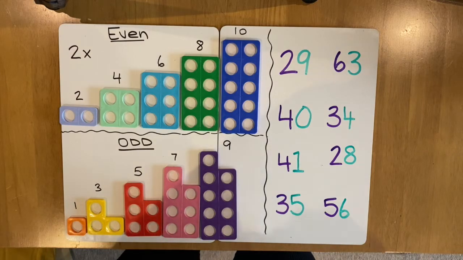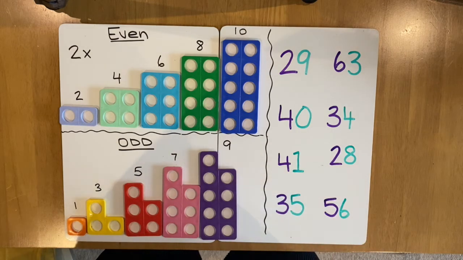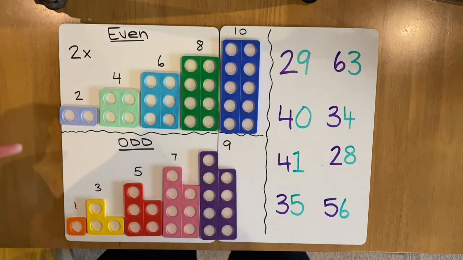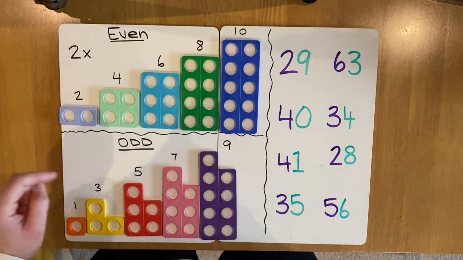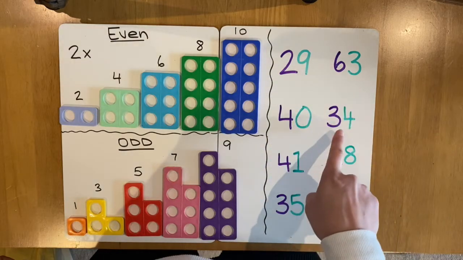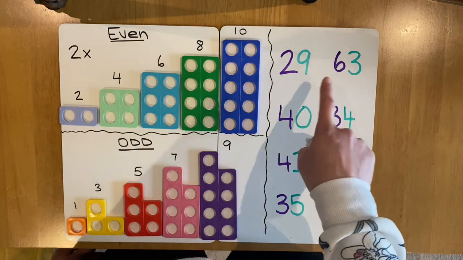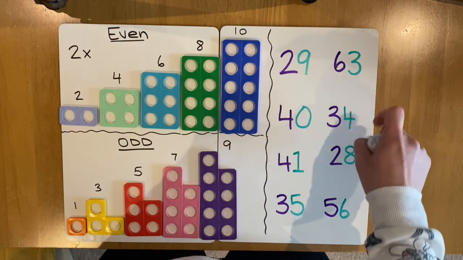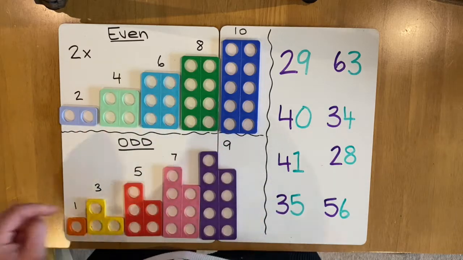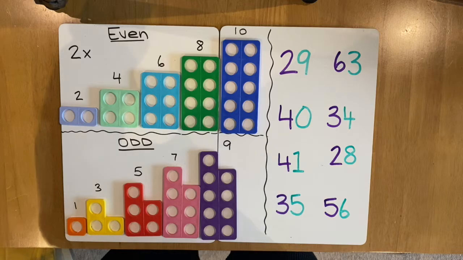Your task now is to look at these numbers that are here and decide if they are even numbers or odd numbers. I'm going to leave the Numicon here because that will help you decide. Remember, you look at the ones column and that gives you a clue. I don't mind how you lay your work out. You can write the number 29 and next to it write even or odd. You can just write the number 63 on your piece of paper and write even or odd, or you can make a chart kind of like this. It's up to you how you lay your work out. So pause the video so you can have this on your screen.